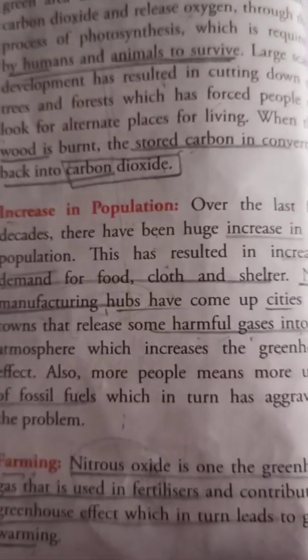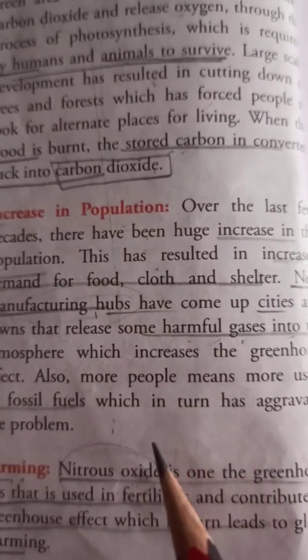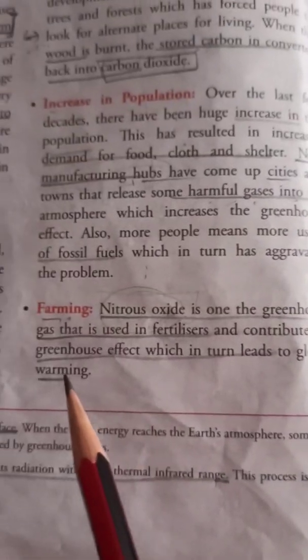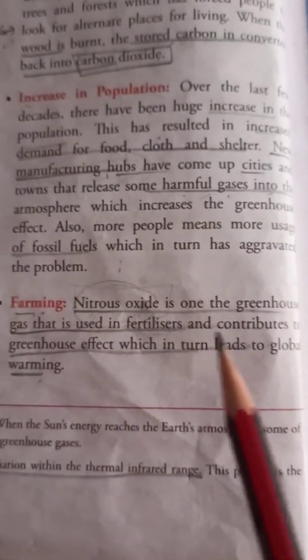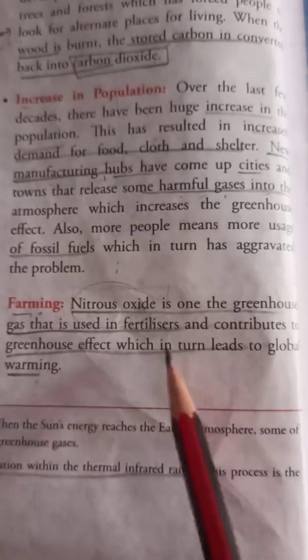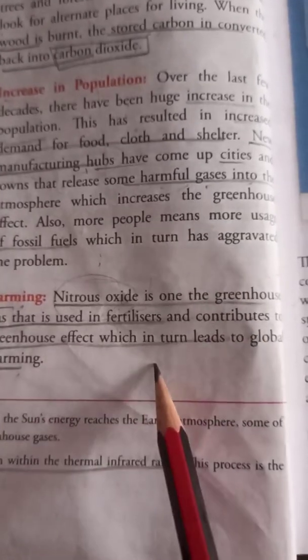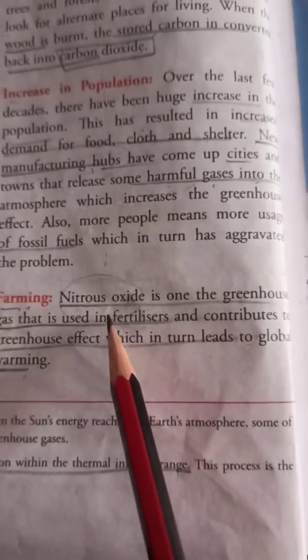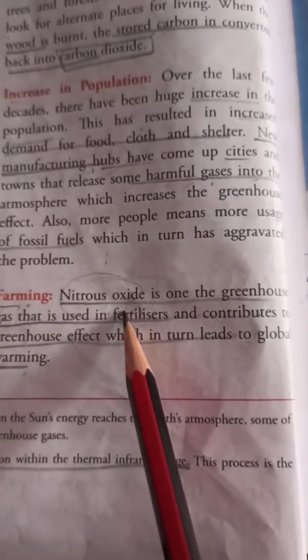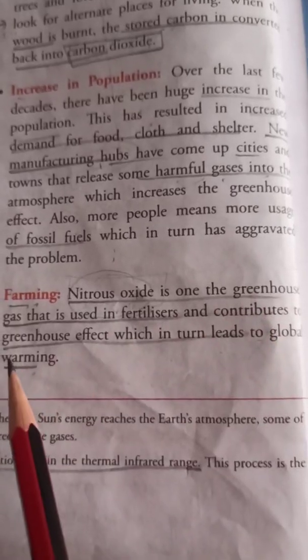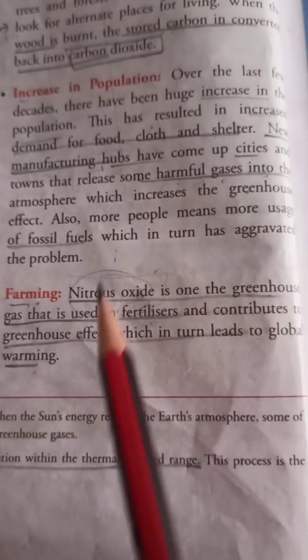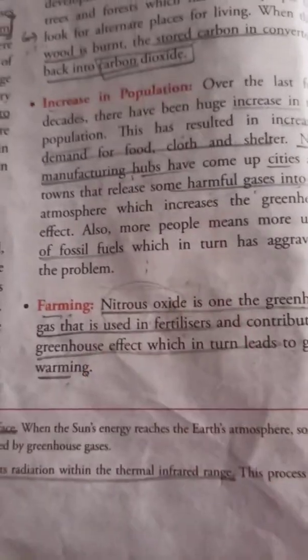...into the atmosphere. So they increase the greenhouse effect. Next is farming. Now in farming, nitrous oxide is one of the greenhouse gases that is used in fertilizers and contributes to the greenhouse effect, which in turn leads to global warming. So keep in mind, nitrous oxide is one of the greenhouse gases, used in fertilizers, and it also helps in creating the greenhouse effect.